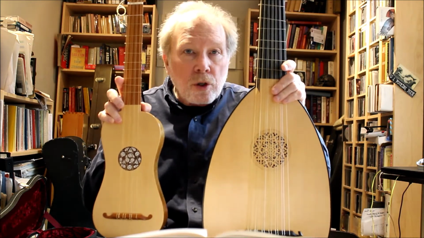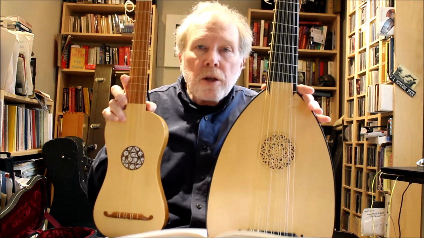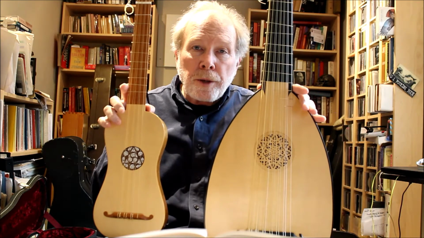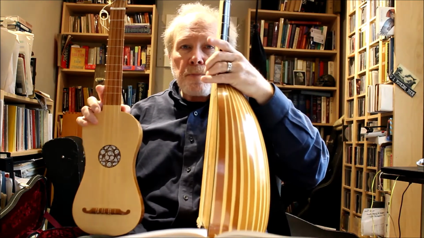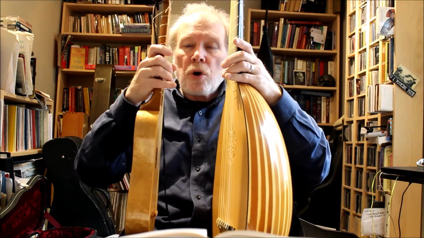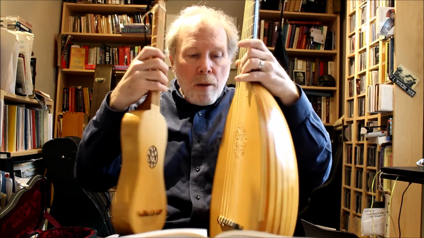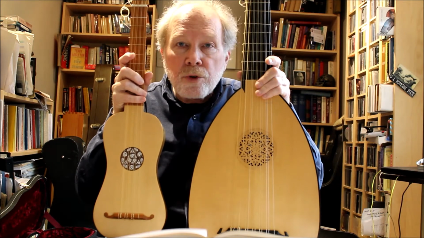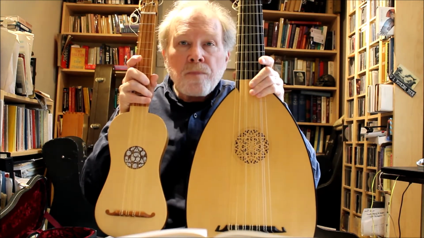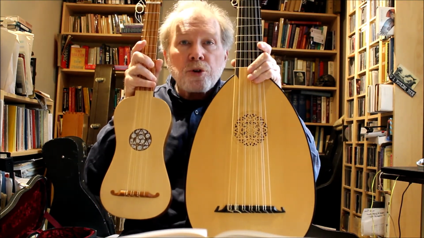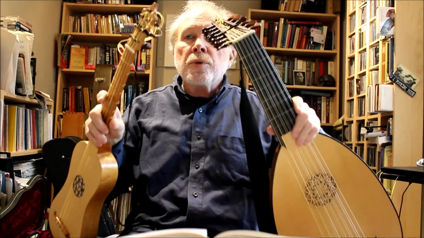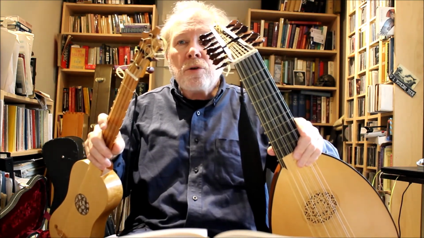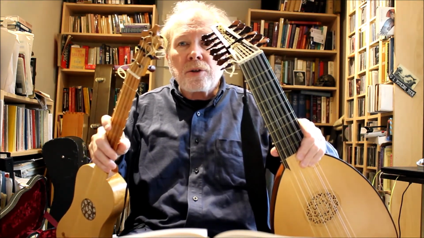First off, you'll notice the lute has that pear-shaped body. The guitar has a figure-8 shaped body. The lute has the big bowl back. The guitar has a flat back. Both the instruments have rosettes. You can see the sound hole and the rosettes in both. Both instruments have a bridge at the bottom where the strings are tied on. Both instruments have pegs where the strings are tied on at the top.